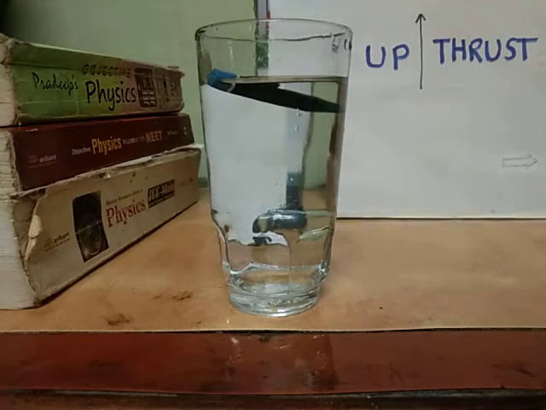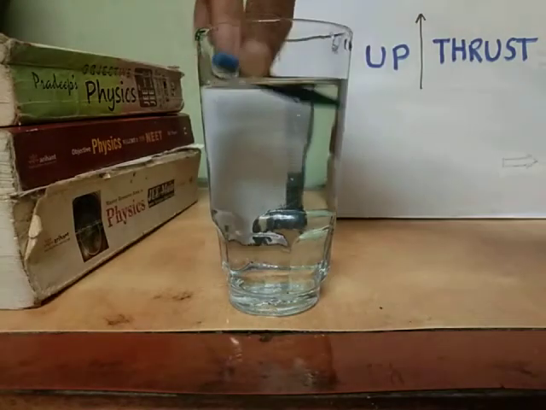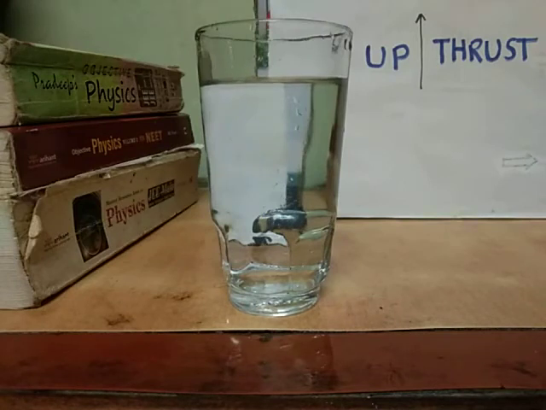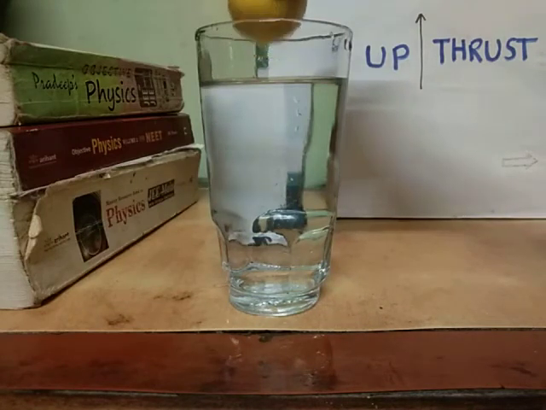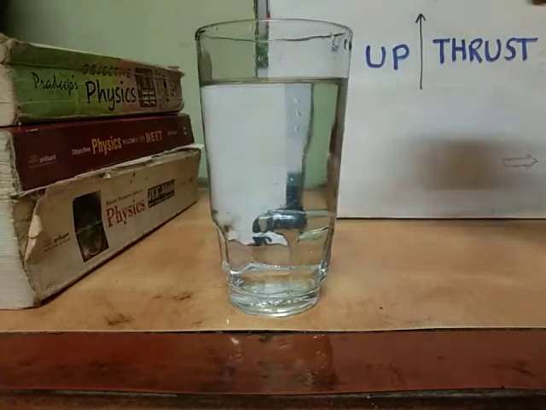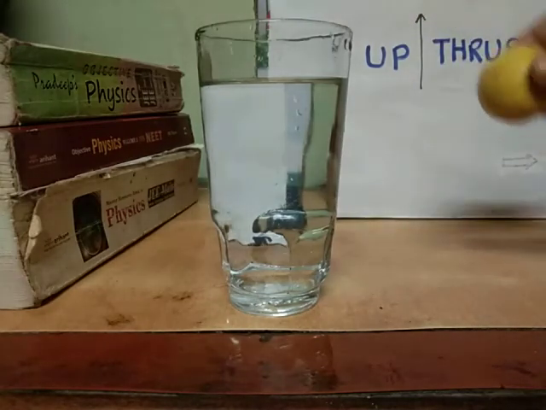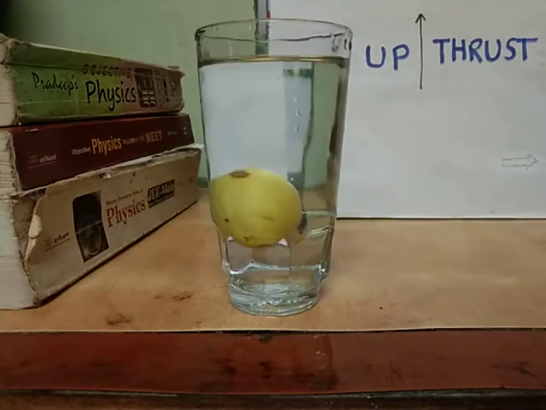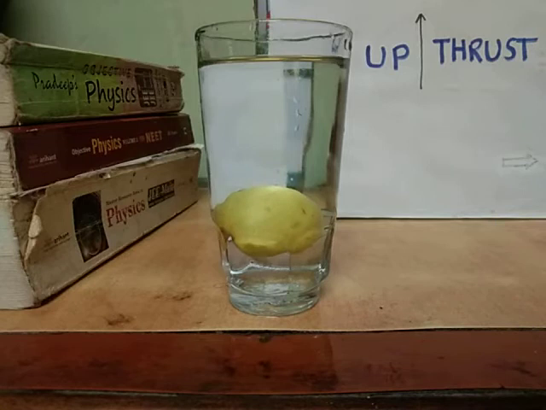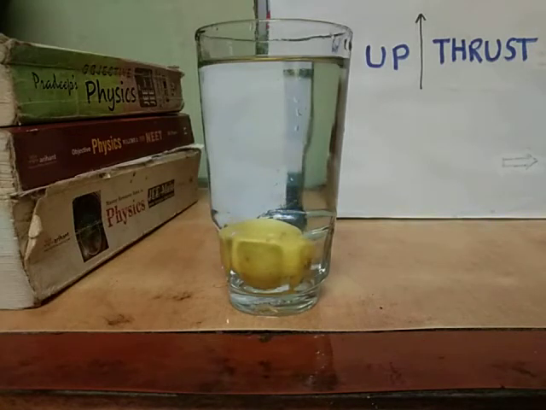There are two factors on which upthrust depends, and one of them is density of the liquid. Now check this one. Let me remove the pencil and let me introduce a lemon. The lemon is heavier than the water. Its density is greater than the density of the water. So check this one. Slowly it will sink to the bottom. How long will it take now? Yeah, there it is. It sunk to the bottom.